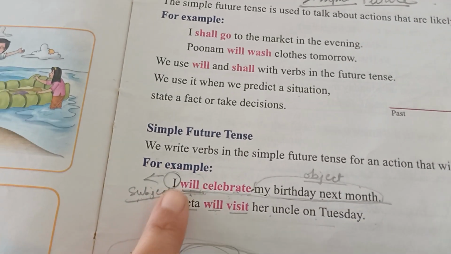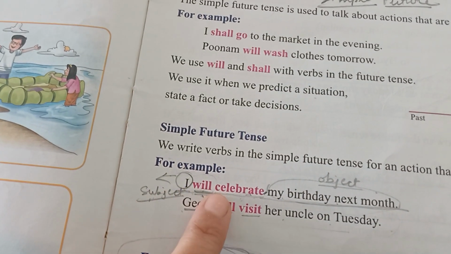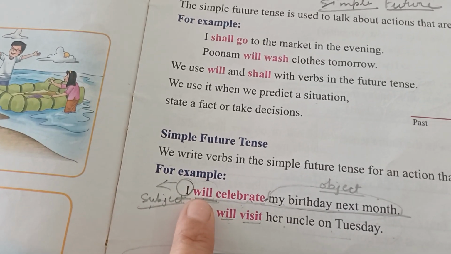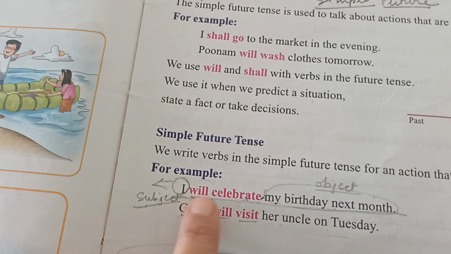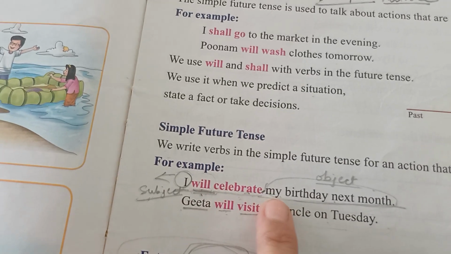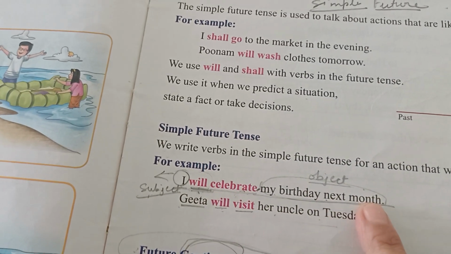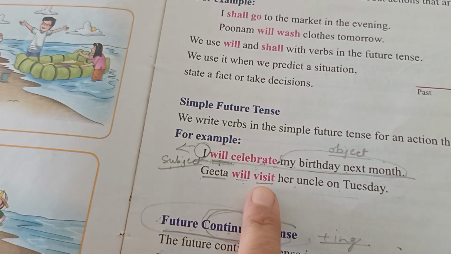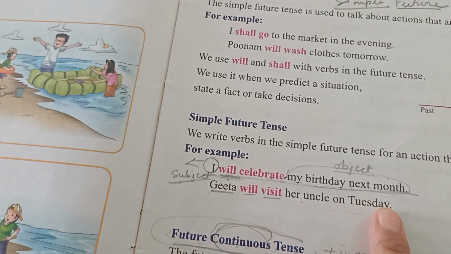As you can see here, I is the subject, and will celebrate shows that this tense is in the future. Will and celebrate is the verb, and the remaining part of the sentence works as the object. Here, Geeta will visit her uncle on Tuesday.